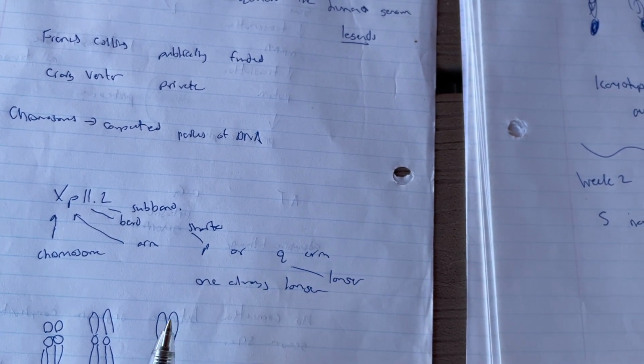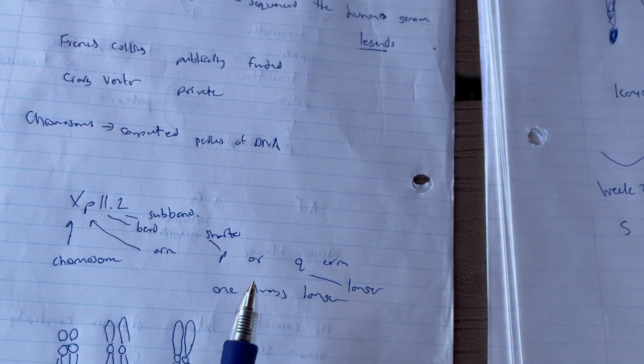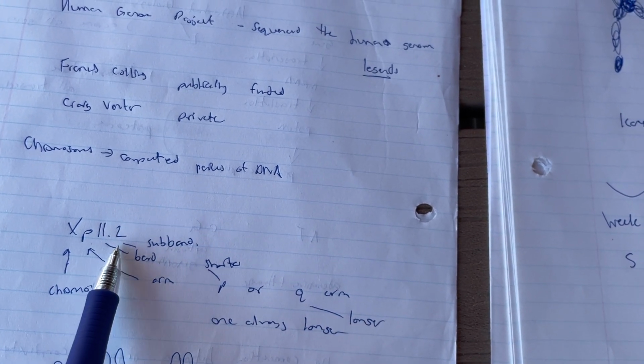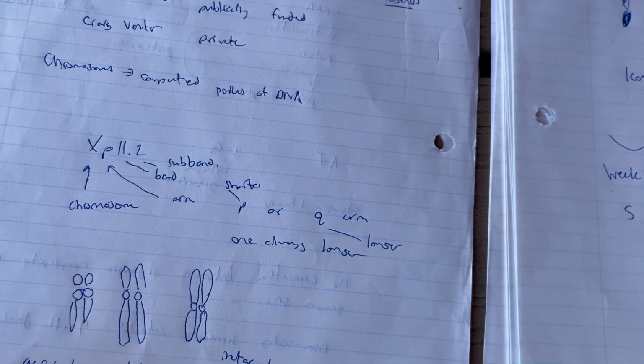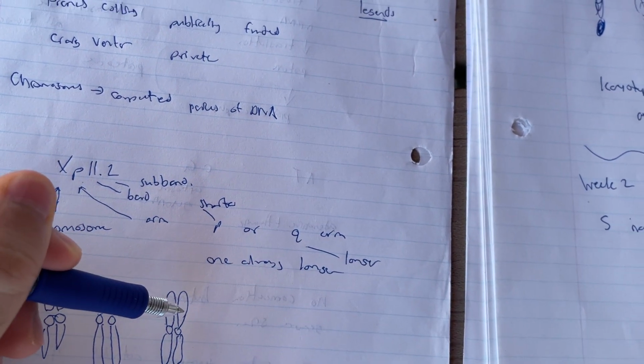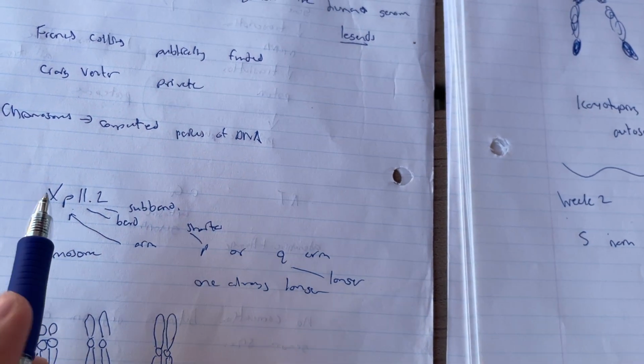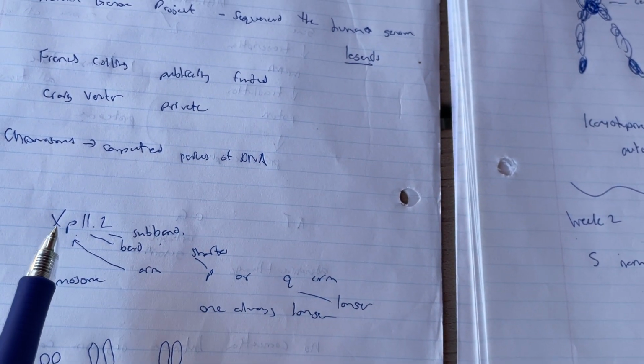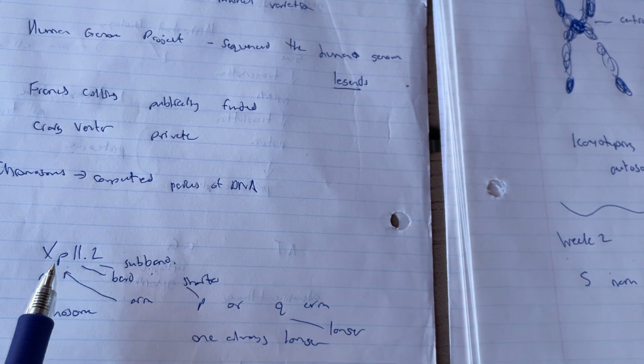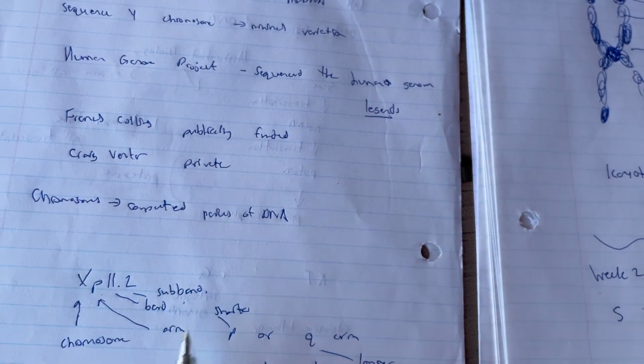So there's always going to be a P arm. There's always going to be a Q arm. So you write P or Q. Then we put the band number here and subband. And band number is basically just going to tell us where it is, and the subband is an even more detailed description. Don't worry about the band and subband. The main idea is that chromosome, long or short arm, and then band and subband. So that's the main thing for that.